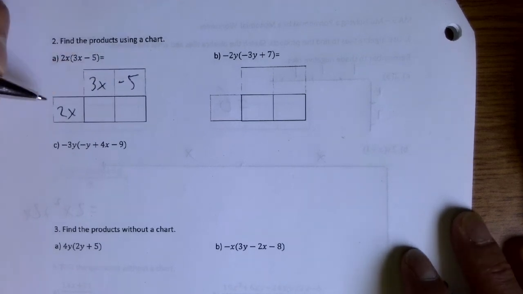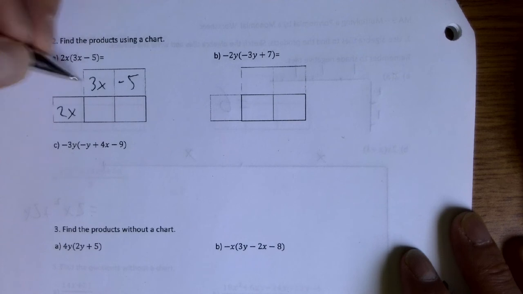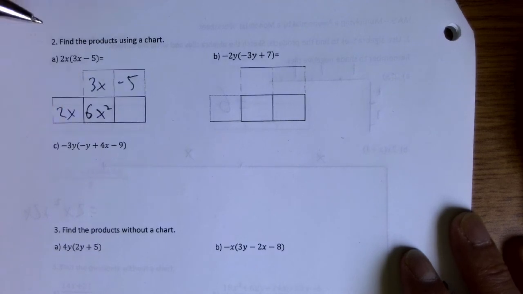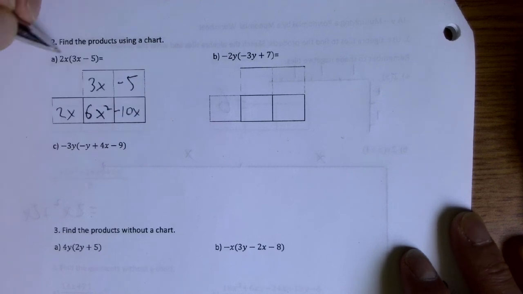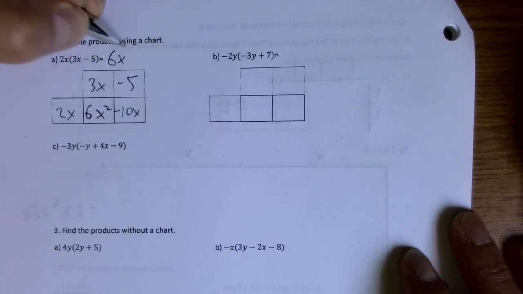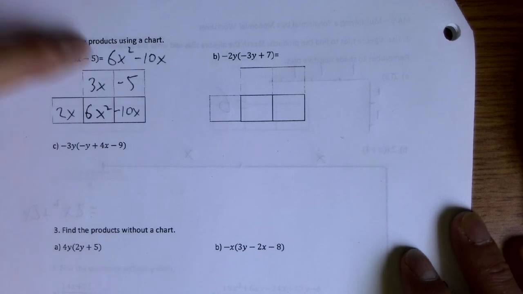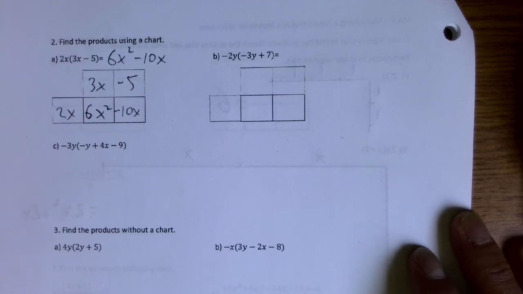And now we've got 2x times 3x. 2 times 3 is 6. X times x is x squared. 2x times negative 5 is going to give me negative 10x. So when we multiply this through, I'm going to end up with 6x squared minus 10x. Make sure you actually write the answer and don't just leave it in the box here. I'm looking for this answer here.